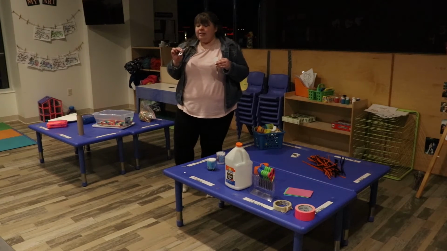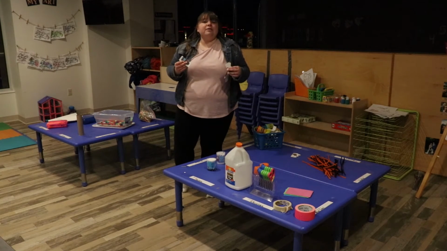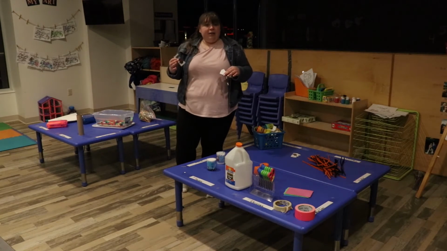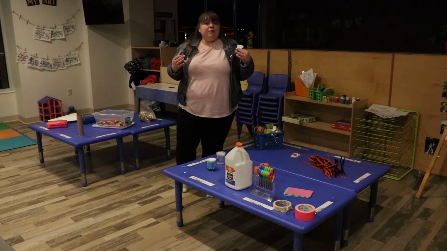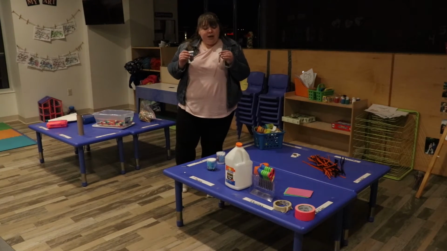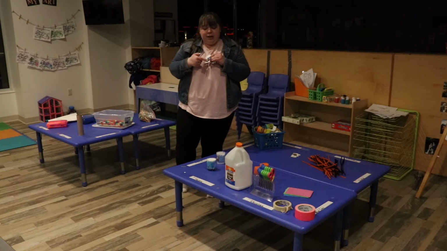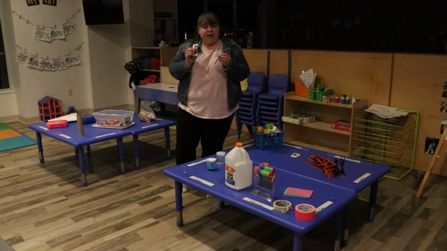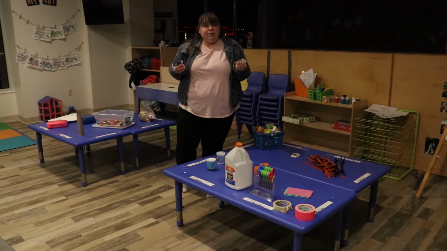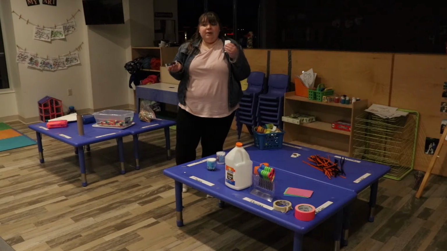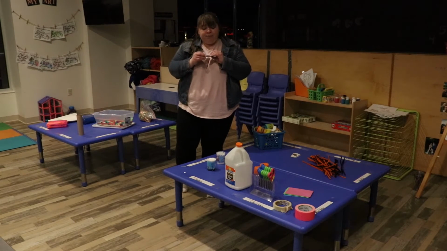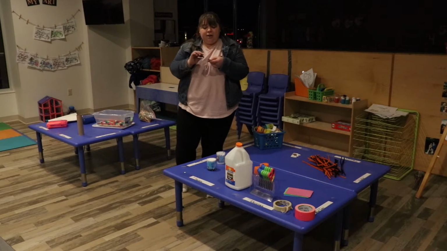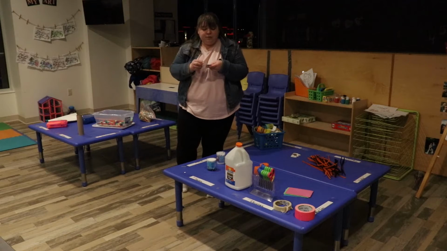For instance, like train or rocket ship, depending on their level and what I know they're capable of and what challenge feels appropriate for them. I also have the availability of cutting just the word for them, so they wouldn't have the picture to go by. They would only have the word, which would increase the difficulty and give them more of a challenge and help them to further work on this concept of segmenting and blending phonemes.